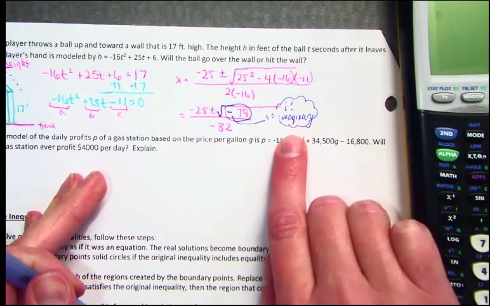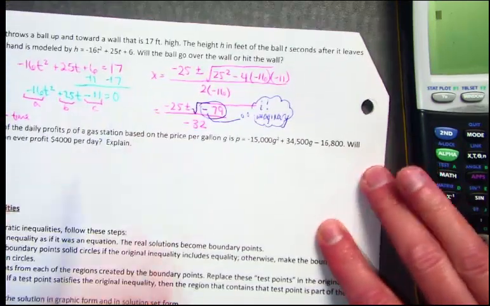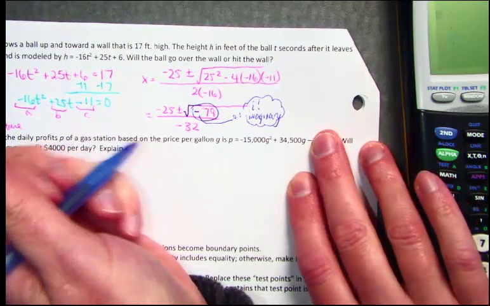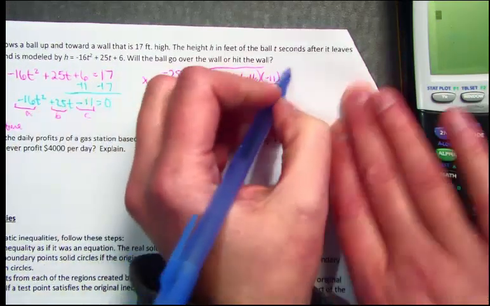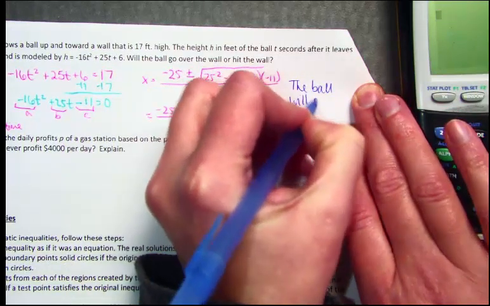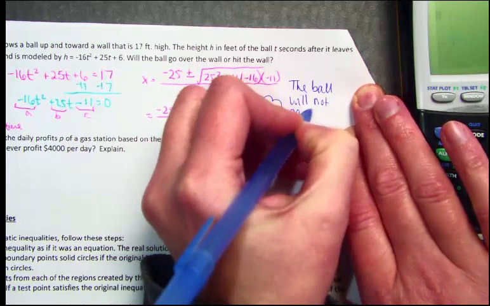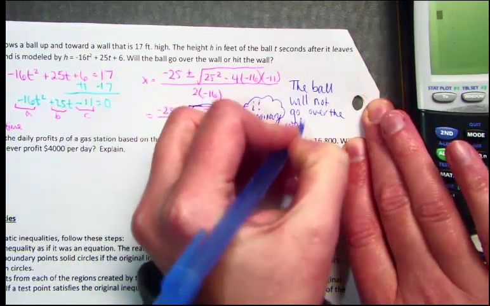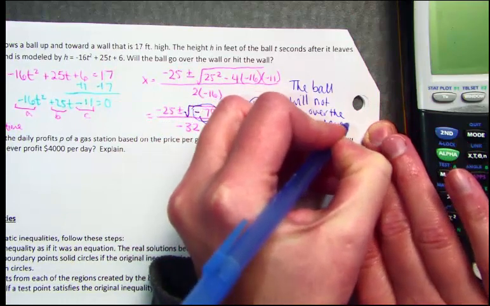If it's an imaginary solution, this means it will never be in reality, and it will not ever reach 17 feet to go over the wall. So the ball will not go over the wall. It never gets to 17 feet.